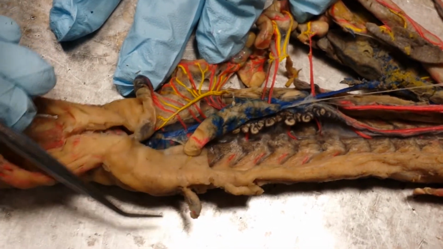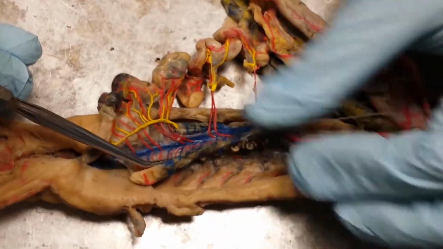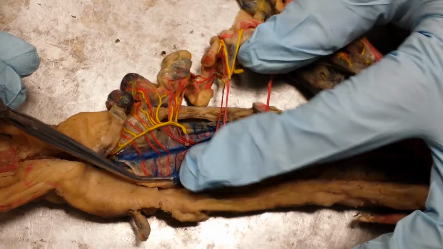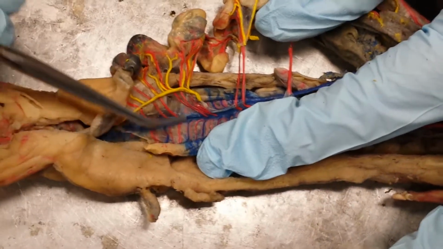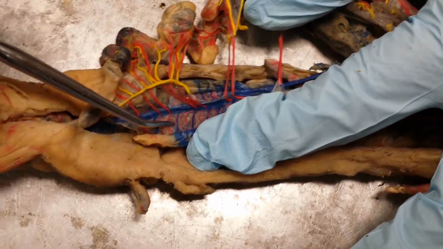The next thing you want to do is look for your reproductive organs. We have a male here. The male testis has pink and blue lines coming from it. The pink lines are the testicular arteries, and the blue lines are the testicular veins.